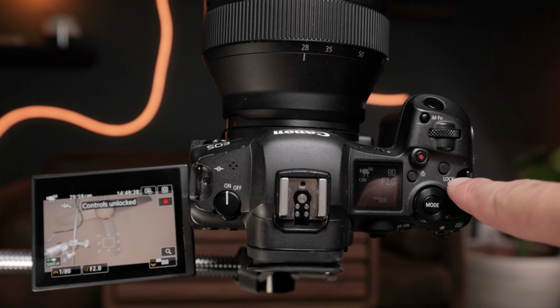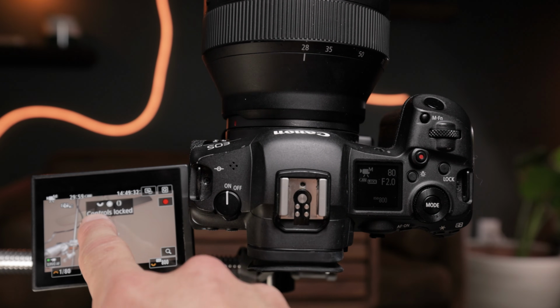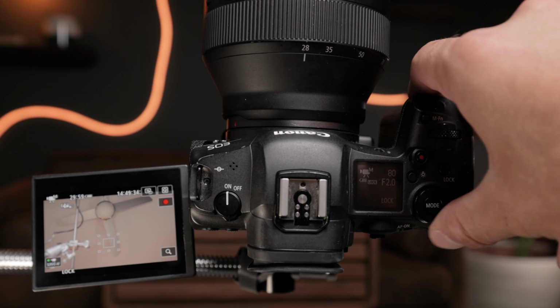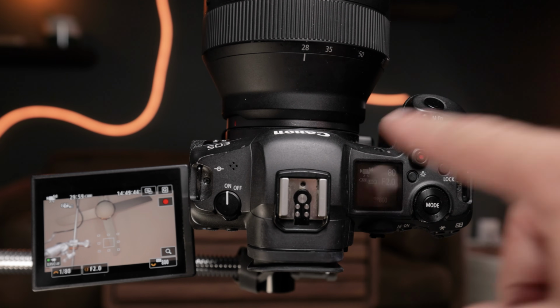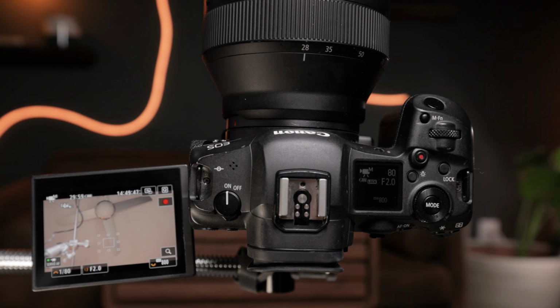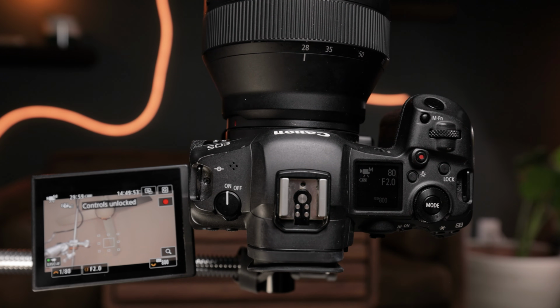This next button here is the lock button. You can press this button here and it will lock your controls, so you're now unable to make changes to your settings. You see it says locked down here. So that way, if you are shooting and you set this camera down on your side or on a strap, it won't accidentally change your settings, so that when you go take photos again, you don't accidentally take photos in the wrong settings. So that's a lock button you can use. You press it again to unlock the controls and you're pretty good to go from there.